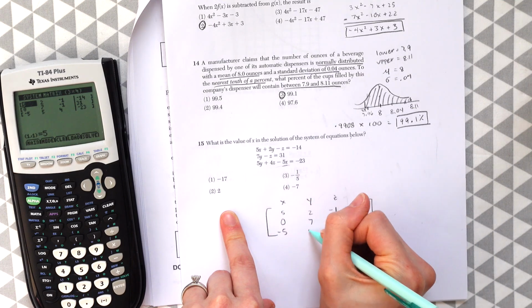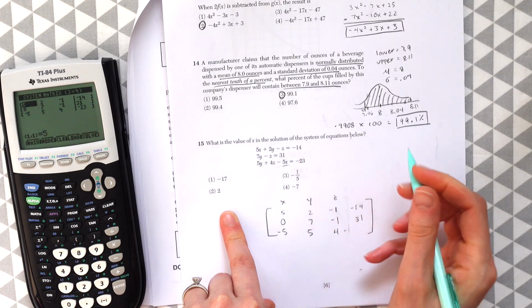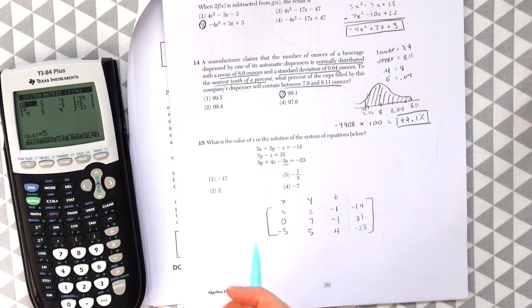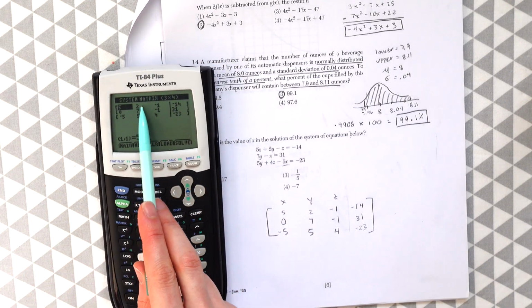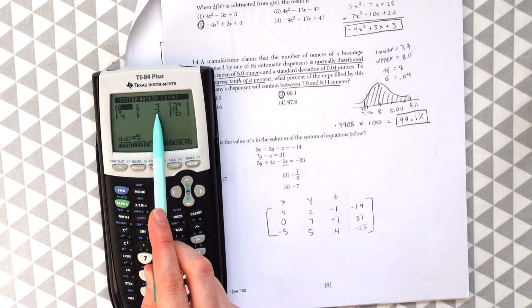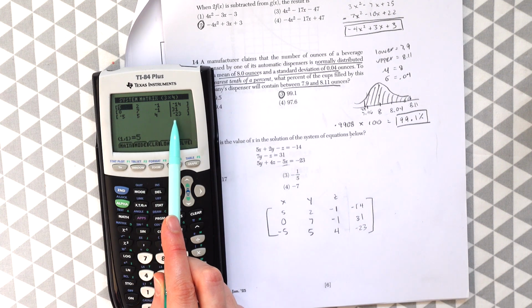Y is 5, and then z is 4, and then you have -23 on the right. So that's what we want to plug into our calculator, and just make sure that's what we have: 5, 2, -1, -14, 0, 7, -1, 31, -5, 5, 4, and -23.